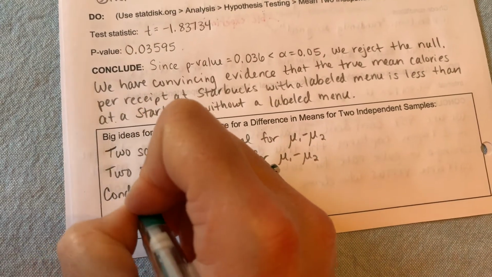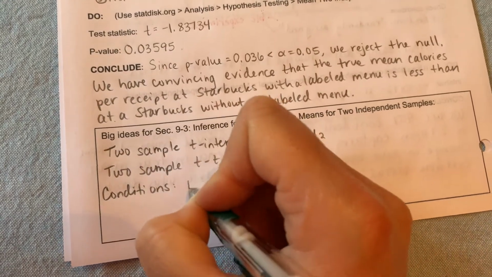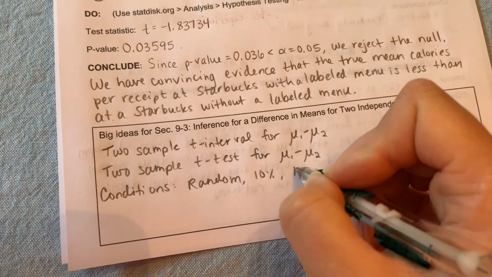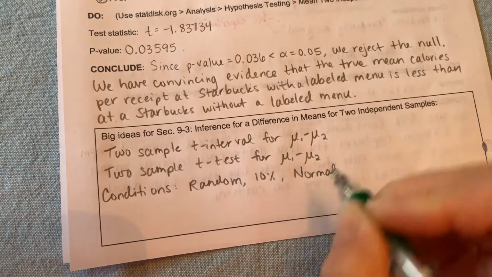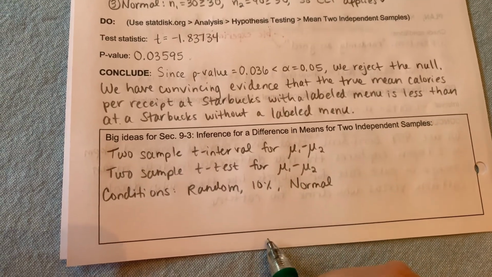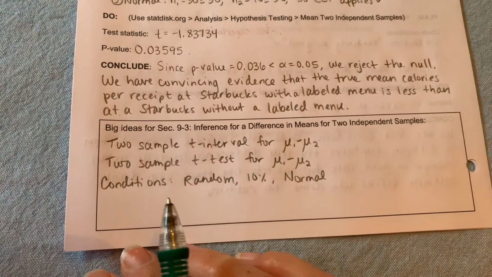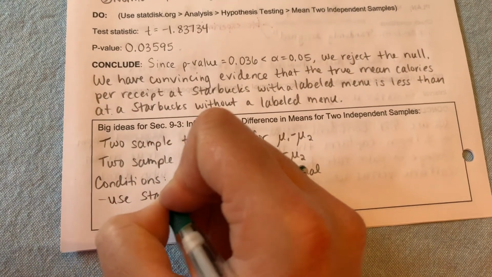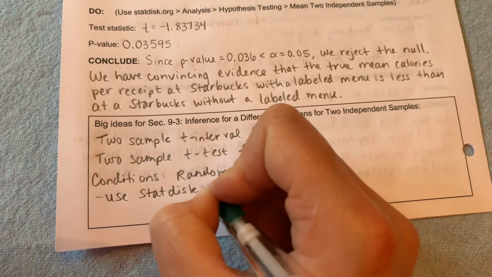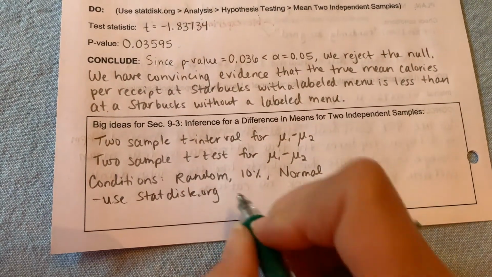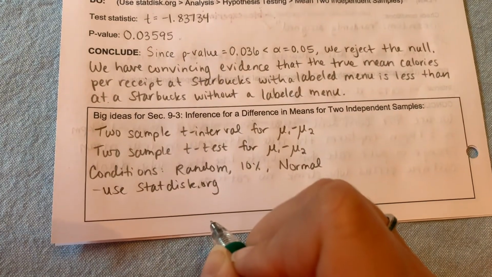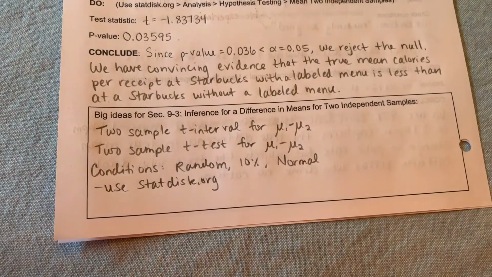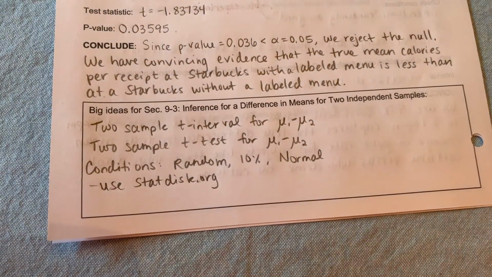I do want to mention the conditions. They are the same as they have been, the random, 10%, and normal conditions. But remember, whenever you have an experiment, you don't have to check that 10% condition because they're not random samples, they're randomized treatments. You are going to use statdisc.org in order to actually complete the intervals and the tests. And on your exam, you will be given that StatDisc output. So the really important part is that you know how to read that output.